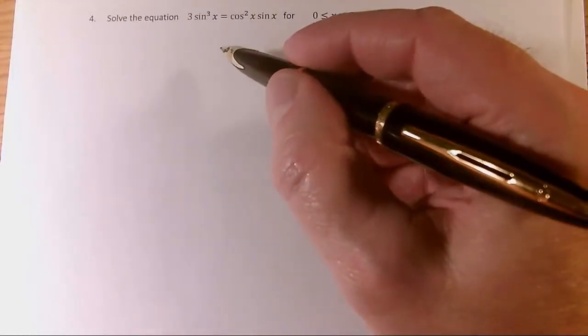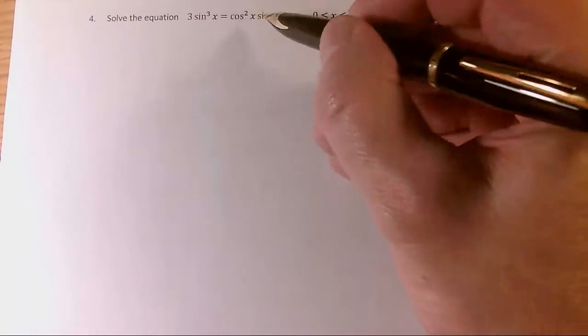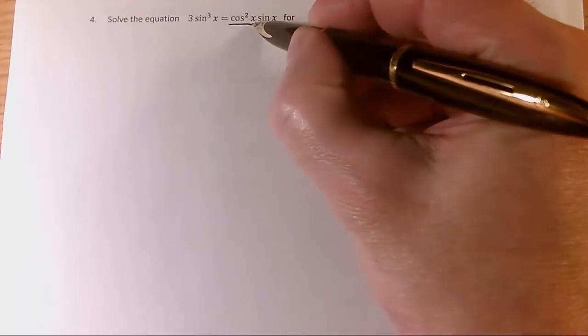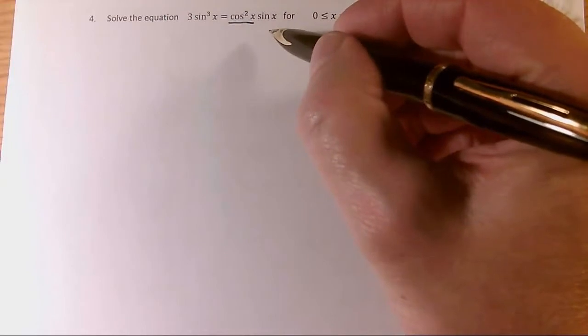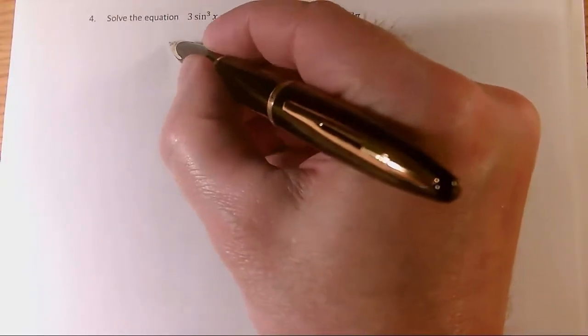Okay, I'm solving this equation. I could notice there's a common factor of sine x right away, but I think what I'm going to start with is look at this cos squared x, because I've got sine x's elsewhere, and I know I can do something clever with cos squared x using squaredy trig. So I'm going to attack that.